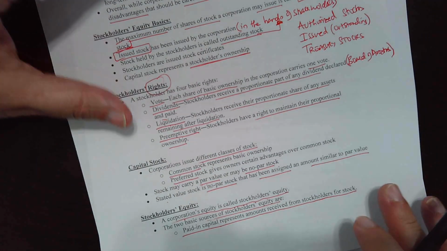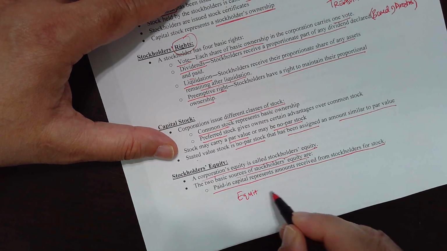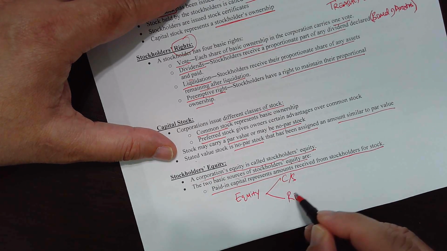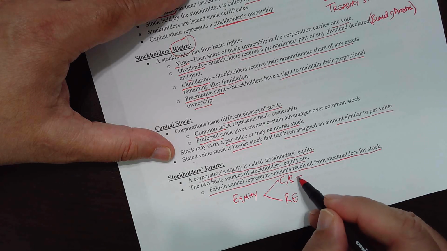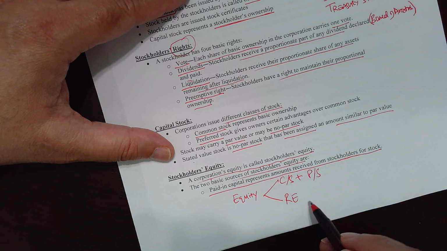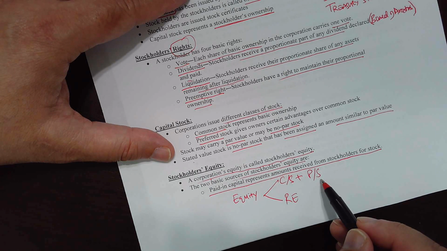So basically your equity has two parts: common stock and retained earnings. The stock could also be preferred stock. So these two plus the retained earnings. Some companies have only common stock, some companies have both common stock and preferred stock.